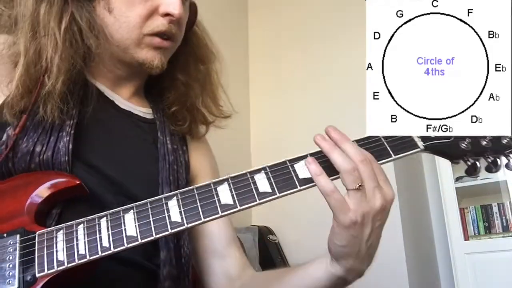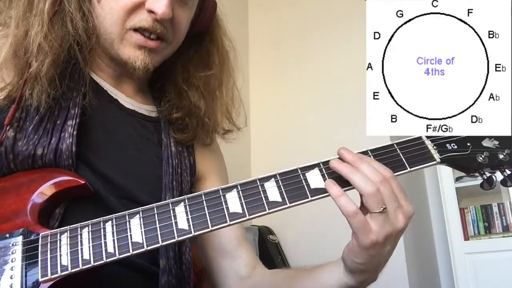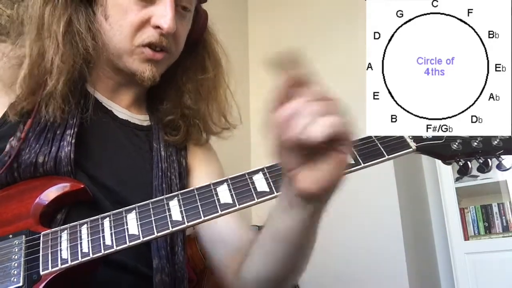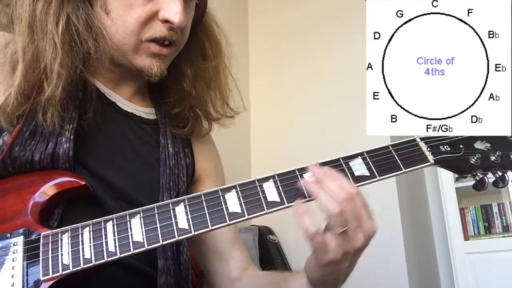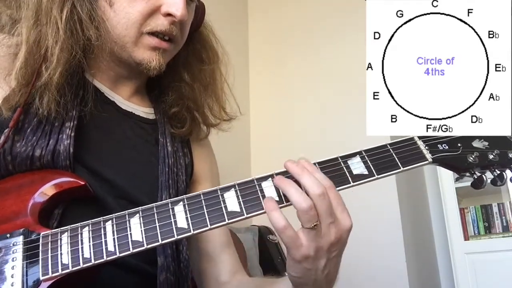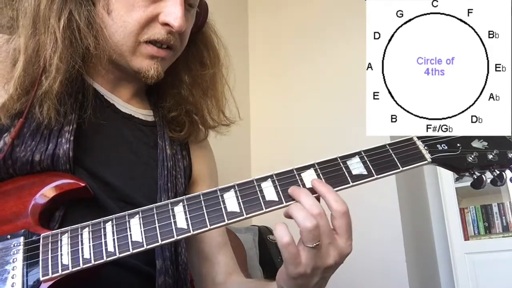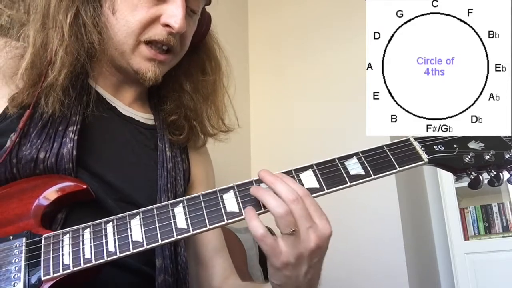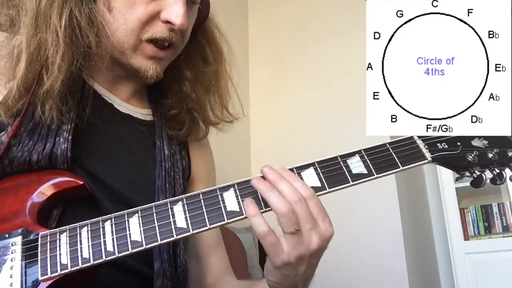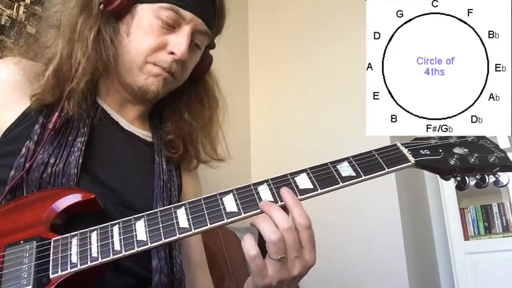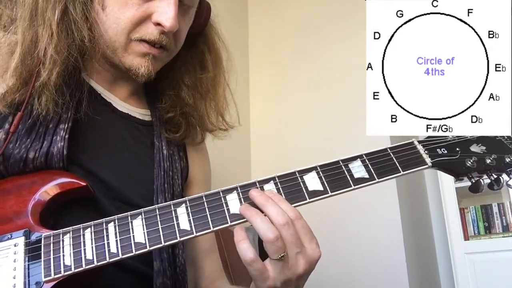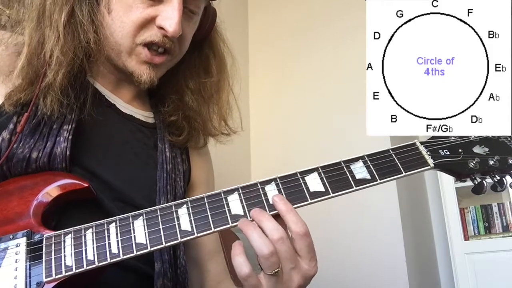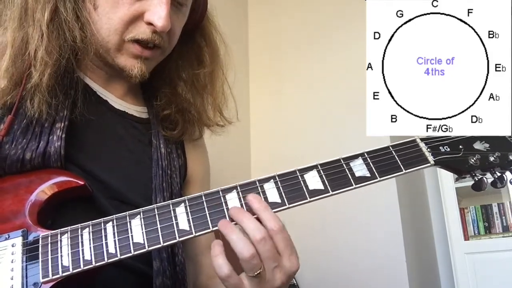So G, B, G, C, F, B flat, E flat, A flat. And again, just keep your eye on the cycle and look, it's just going round. A flat, D flat, G flat, B, E, A, D, G, C, F, B flat, E flat, A flat, D flat, and that's your B, E, A, D, but just with the flats, right? B flat, E flat, A flat, D flat, G flat, B. B, E, A, D, right? B, E, A, D, G, C. C, F, B flat, E flat, A flat, D flat.